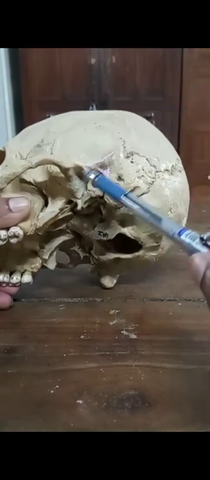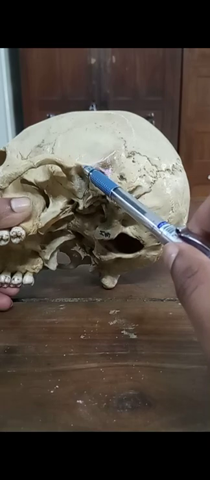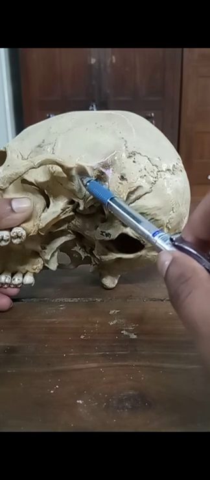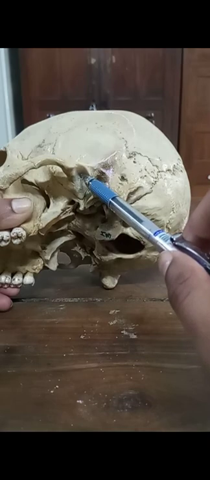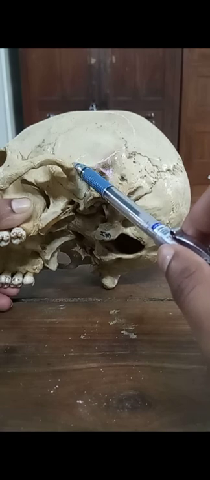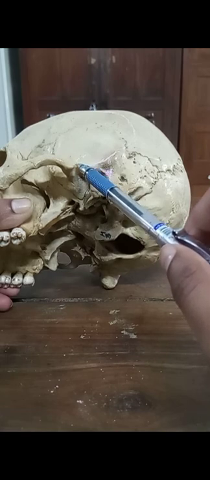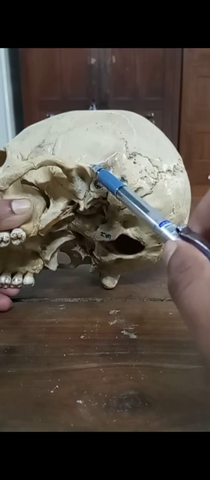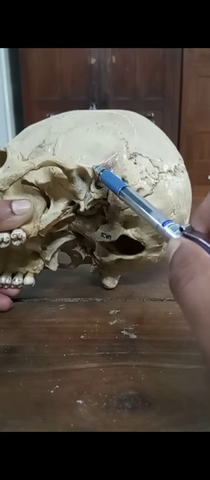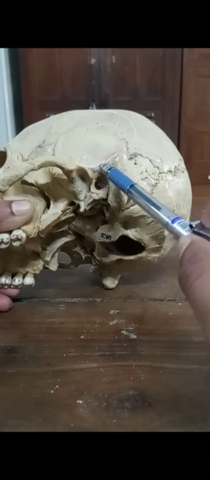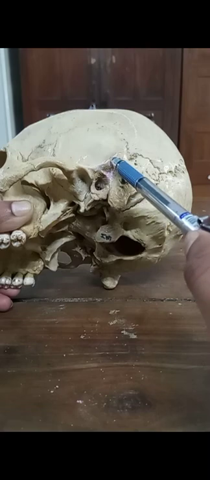Now coming to the posterior root. This is the posterior root. The posterior root of the zygomatic arch passes backward along the lateral margin of the articular fossa, or the mandibular fossa. This is the mandibular or articular fossa, and this is the lateral margin of the articular fossa. So the posterior root passes backward along the lateral margin of the mandibular fossa, then above the external acoustic meatus, and then it becomes continuous with the supramastoid crest.